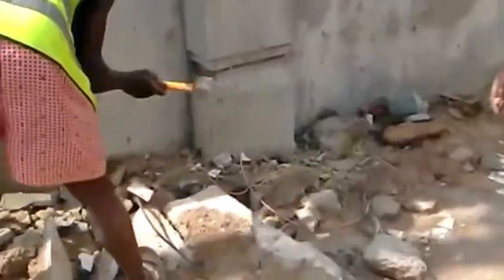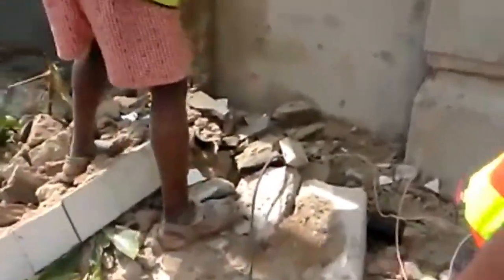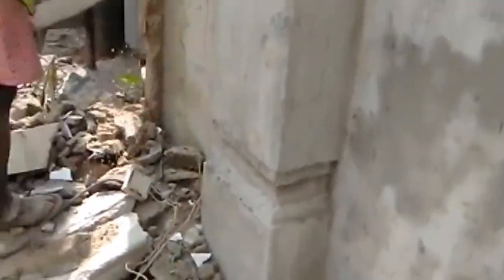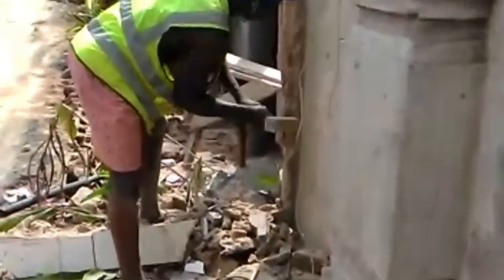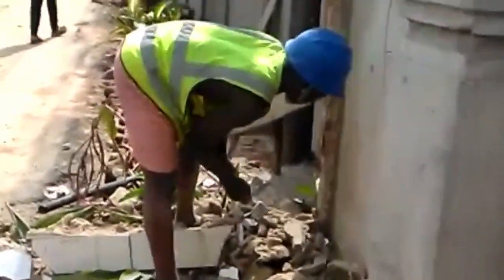So now that you have an idea of how you can repair cracks in your concrete activities, let's quickly look at how we can prevent cracks instead of repairing them. If we understand how we can prevent cracks, it becomes easier for us because we will not need to spend that much on repairing.